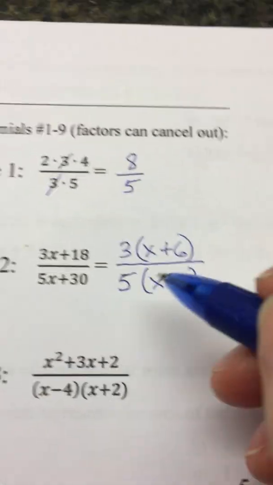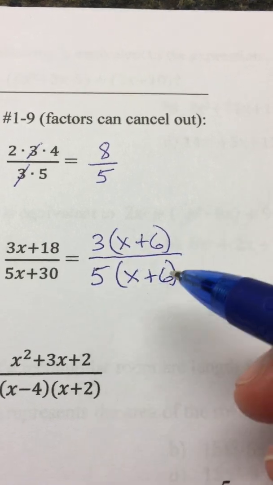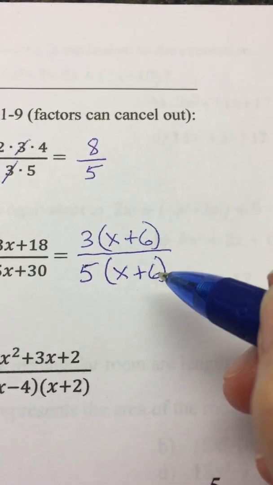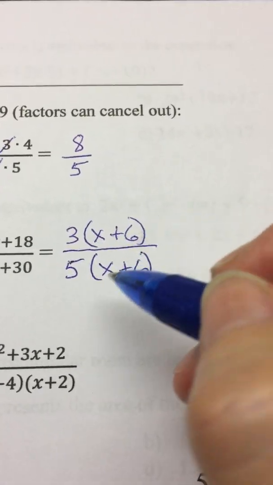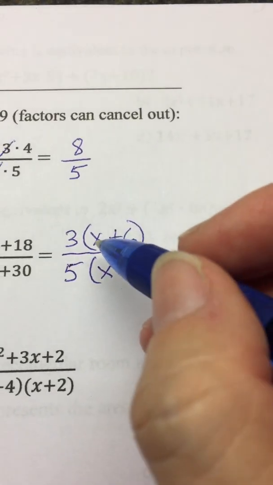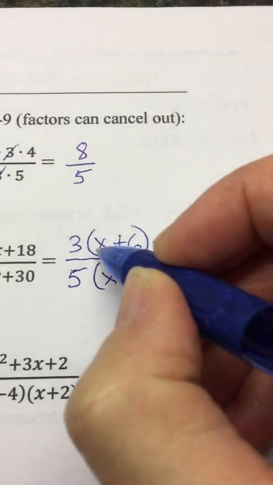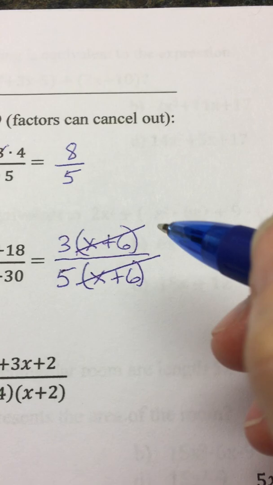Now, when you look at this new factored version, can you see that there are 2 factors, one on top and one on bottom, that are the same? And this whole thing is a single factor. This whole parentheses is one single factor. So either the whole thing goes or not. You can't pull a piece of it out. You can't say an x and an x cancel out. It's the whole x plus 6 that cancels out with this whole x plus 6. So don't try to break them up. Everything inside that parentheses has to go together all at one time.